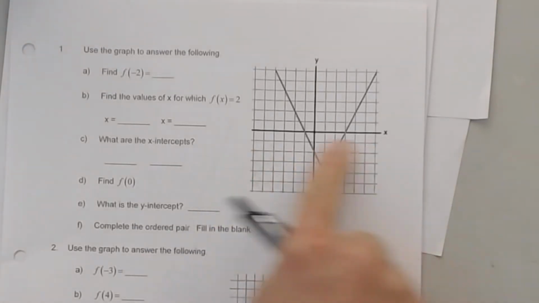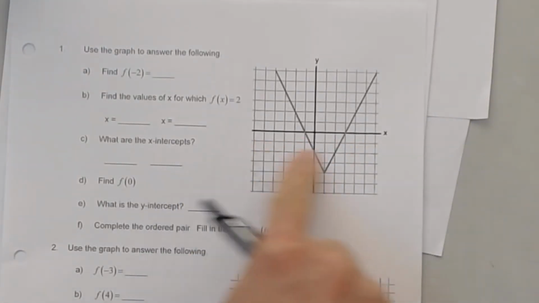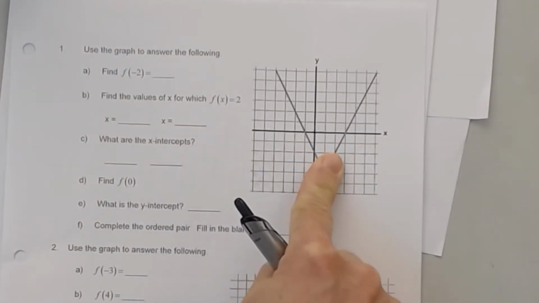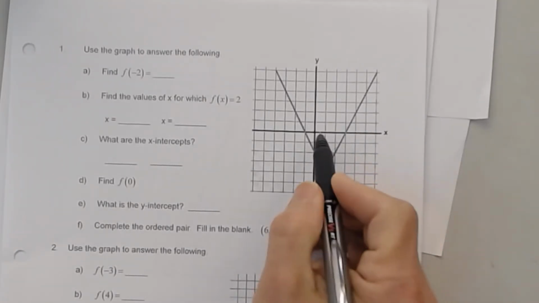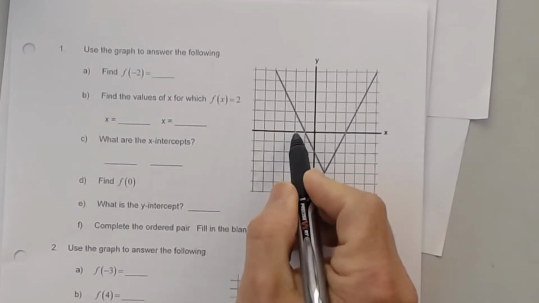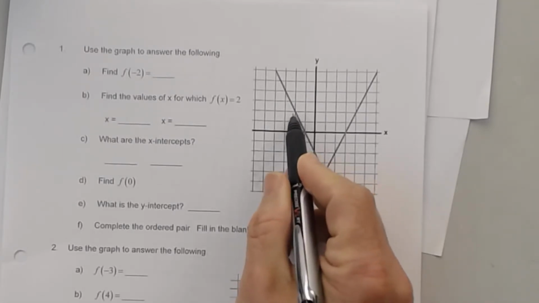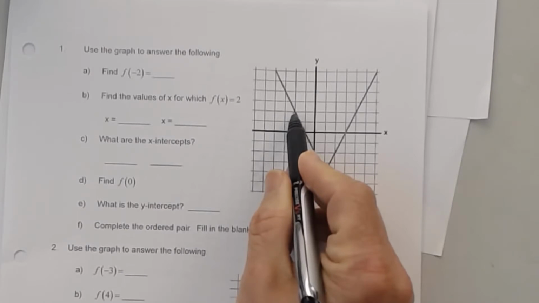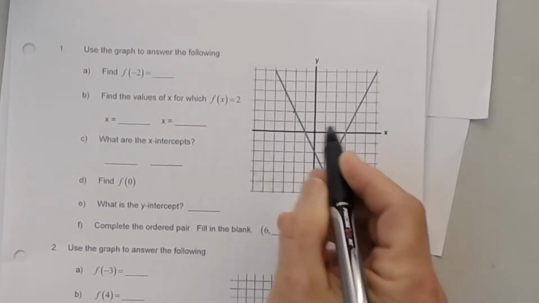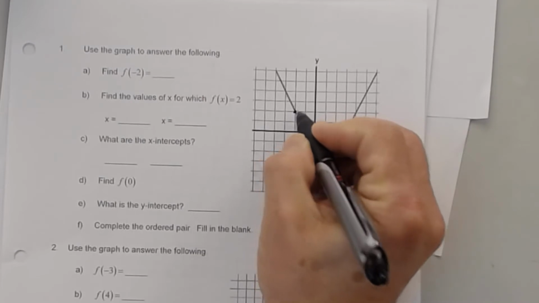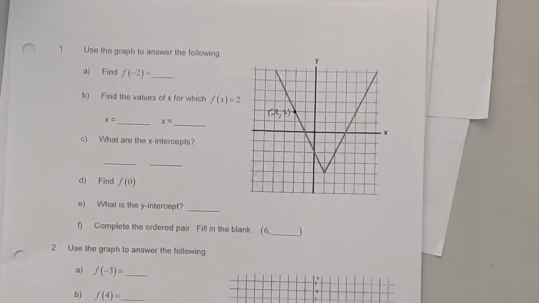When there are no numbers listed along the x-axis or y-axis, assume that each one represents 1 unit. So if x is negative 2, that's this right here, right? So look at the point that corresponds to it. That's this point. Yes or no? What's that y value? 2. Very good. So this right here is negative 2, 2. So when x is negative 2, what's the y value? 2. So you put 2 in the blank. Okay?